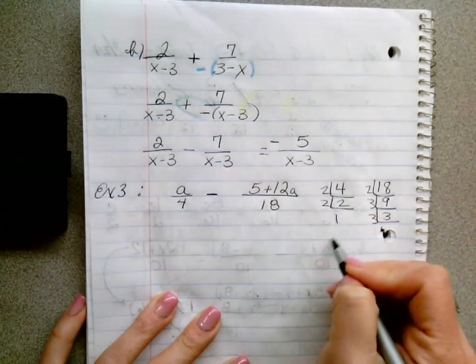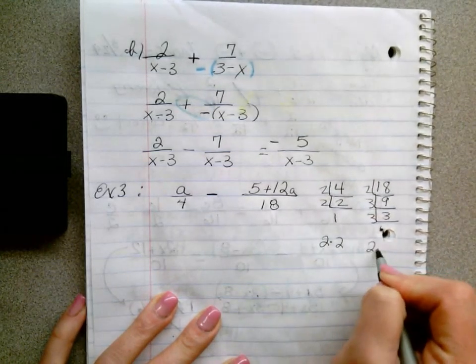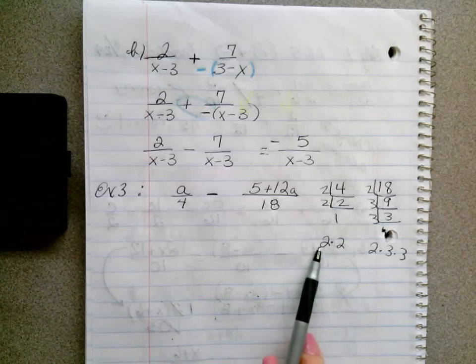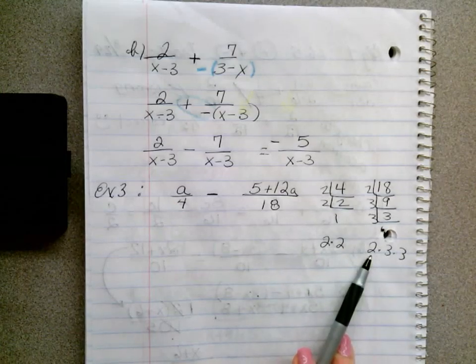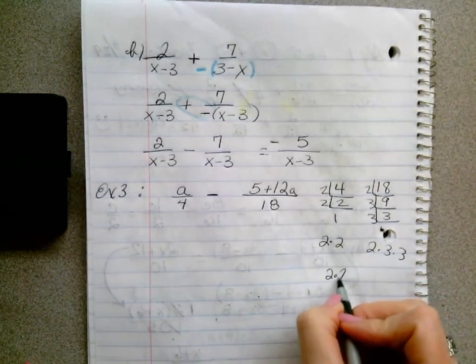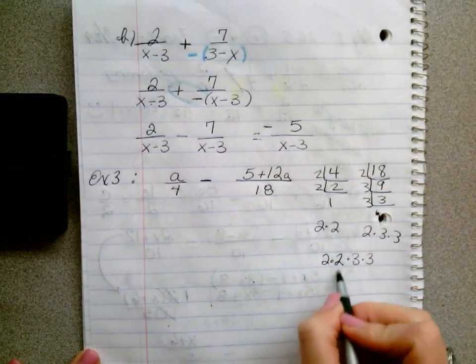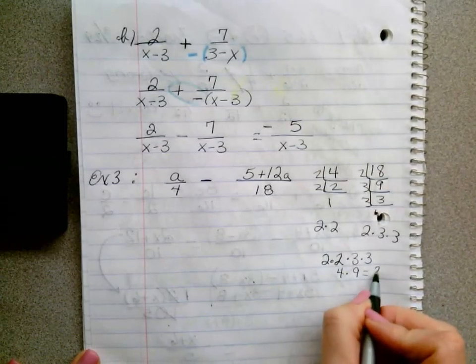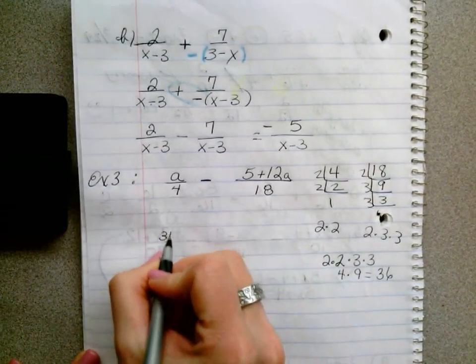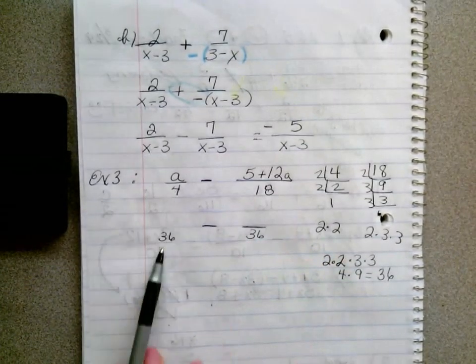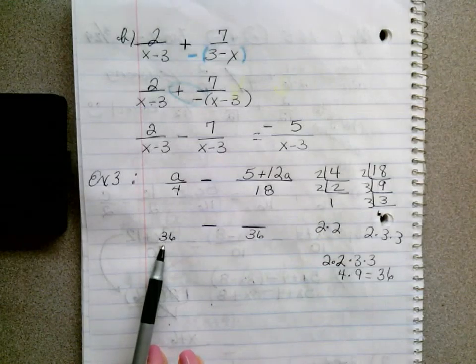Running out of room. So this is 2 squared, and this is 2 times 3 times 3. So you take the largest power of any factor present. So what is the largest power of 2? Is it 2 or 2 to the first? 2 squared. 2 squared, good. And 3's, what's the largest power of 3's? 3 squared. So it's 4 times 9. What's the denominator going to be? 36. Okay?